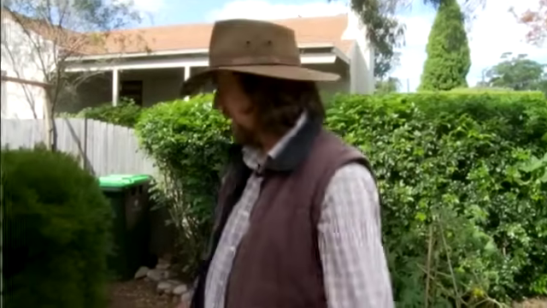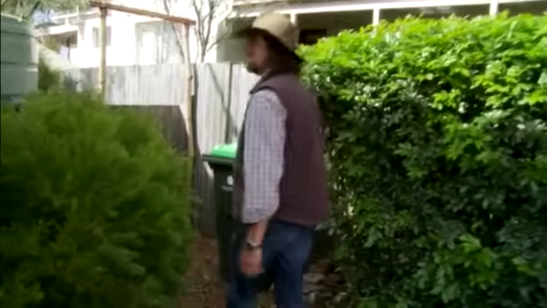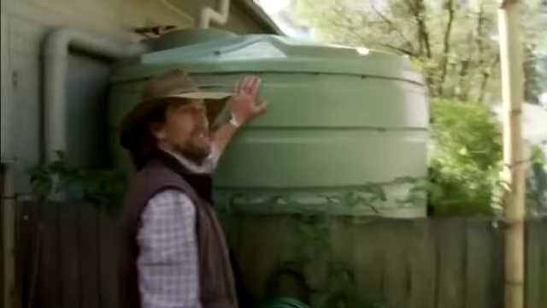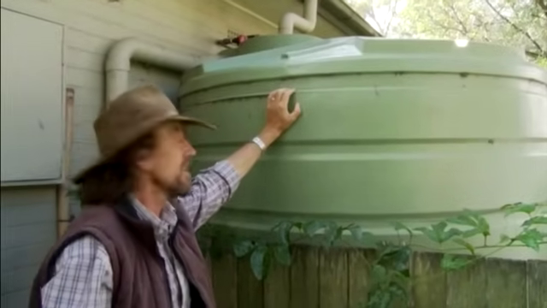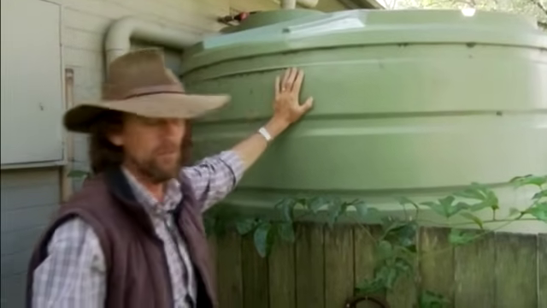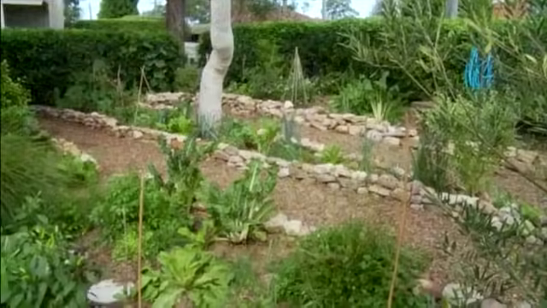This is the type of design elements we have to include in all our designs, so we get the best result, minimum input, maximum output. So we have a water tank here. This catches the roof water. So we've got clean rainwater, good drinking water if we want. Overflow from this goes to supply the garden as well, right to the top of the garden.